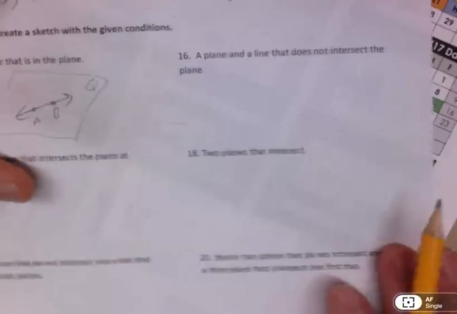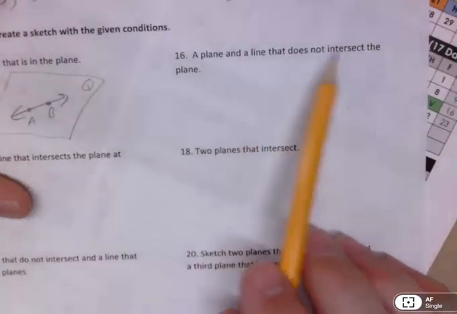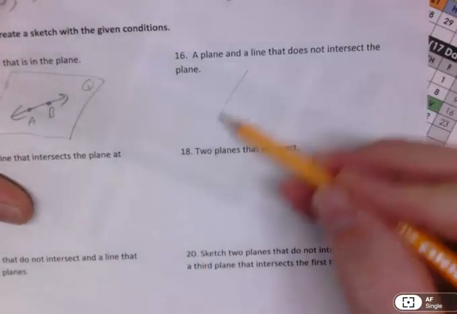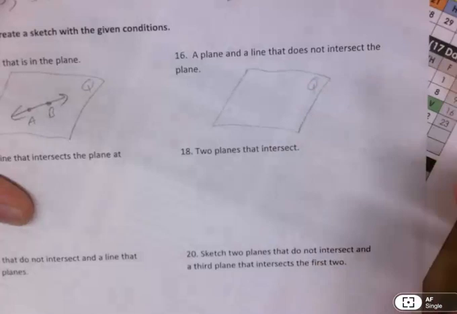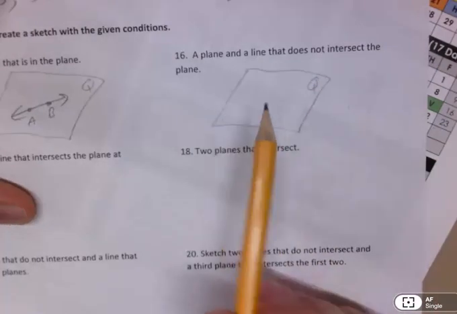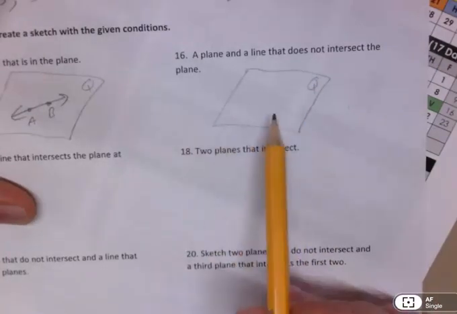Alright? Now I want a plane and a line that does not intersect the plane. So if I draw that same plane, plane Q, I just got to make sure my line appears that it's not intersecting this plane at all.